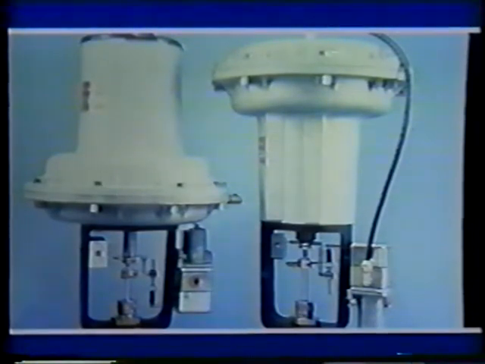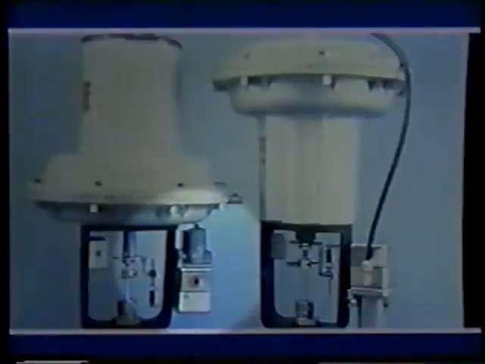Note the difference in the mounting styles between the two actuators. Since the reverse acting actuator is traveling in a different direction, the positioner is mounted upside down.